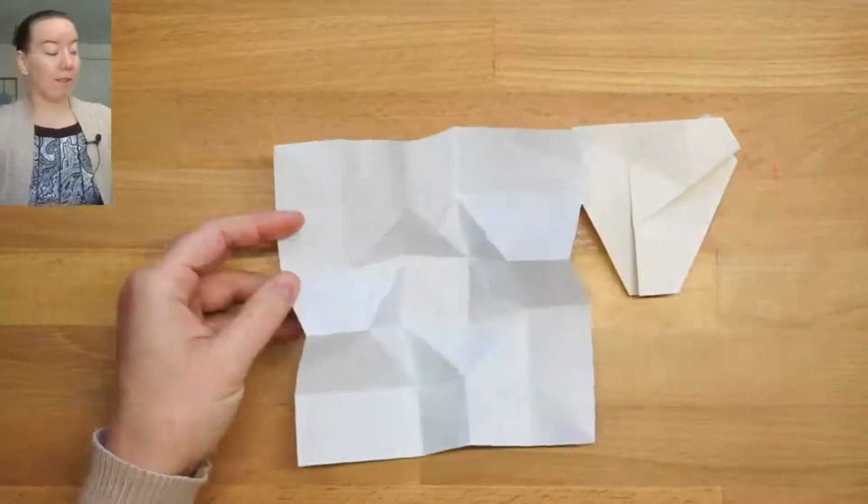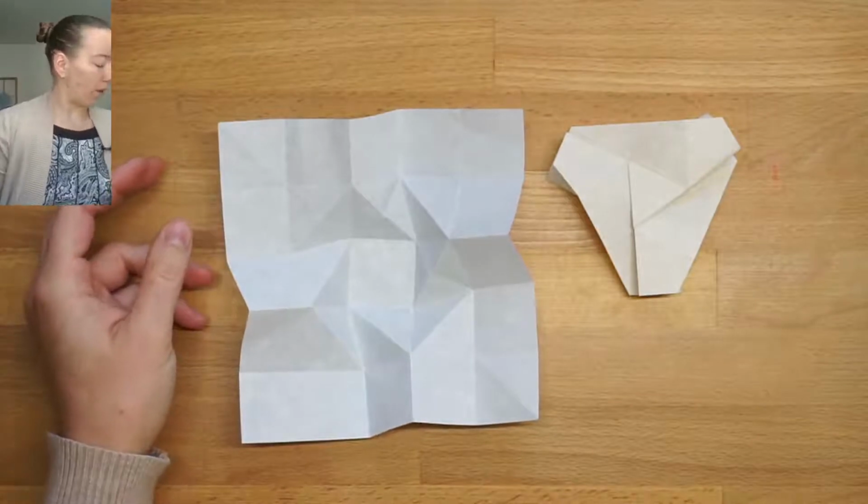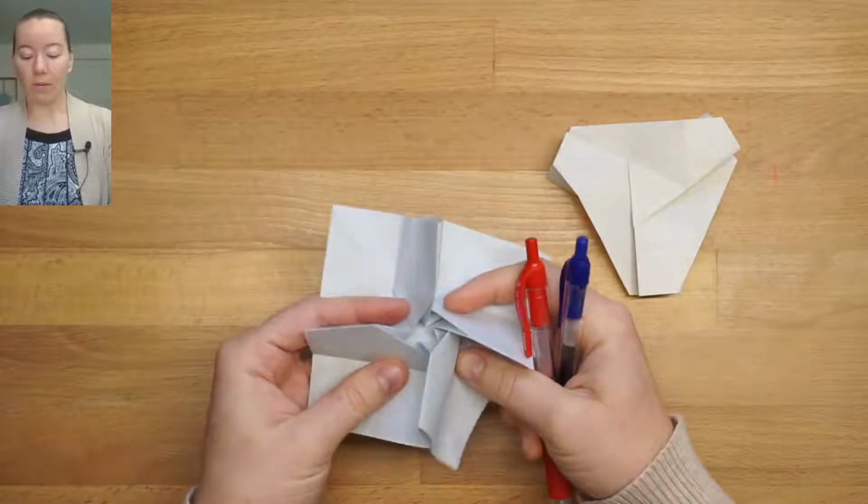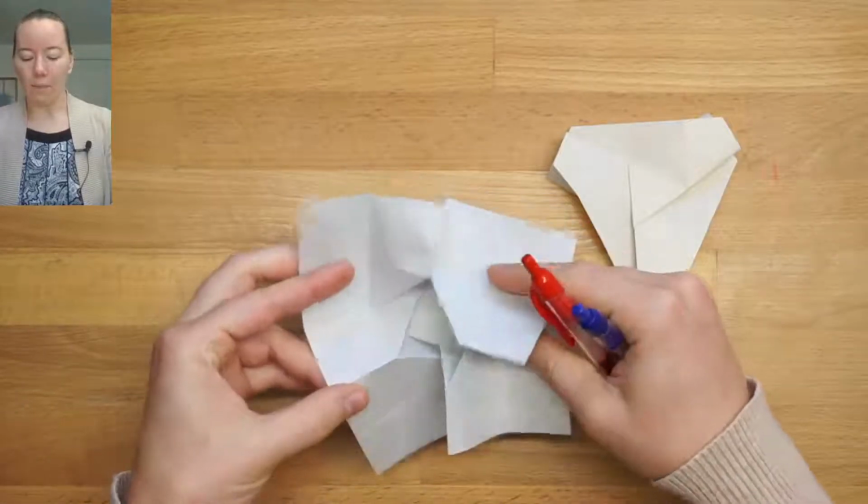So let's get some mountains and valleys drawn on here, so we can make sure we've got everything in the same positions the whole time.